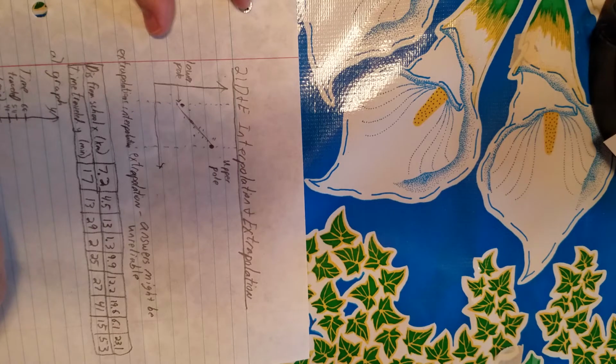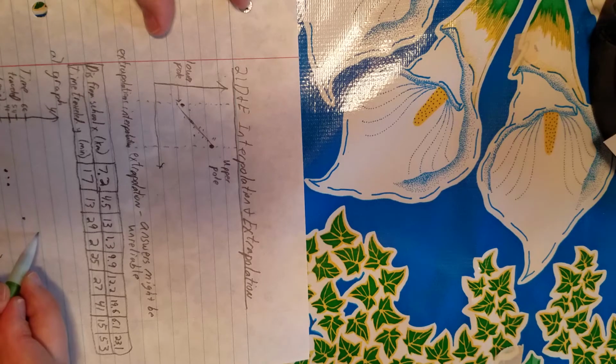And then we plot the points. 7.2, comma 17; 4.5, comma 13; 13, comma 29; 1.3, comma 2; 9.9, comma 25; 12.2, comma 27; 19.6, comma 41; 6.1, comma 15; and 23.1, comma 53.